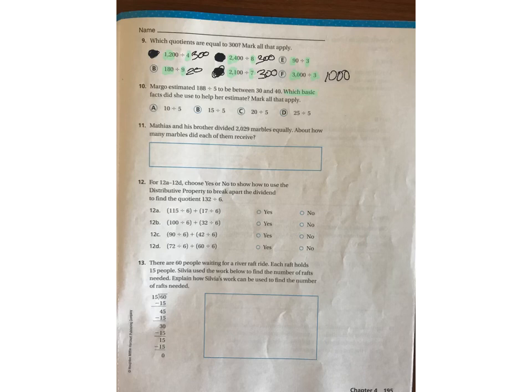Let's highlight what we are looking for: what basic facts did she use to help her estimate? And remember, for the basic facts, we're going to round our 188. So my options are 10, 15, 20, 25. And I'm going to highlight 18 here.